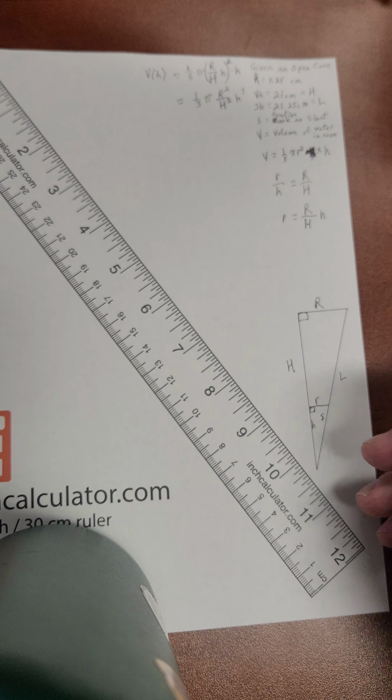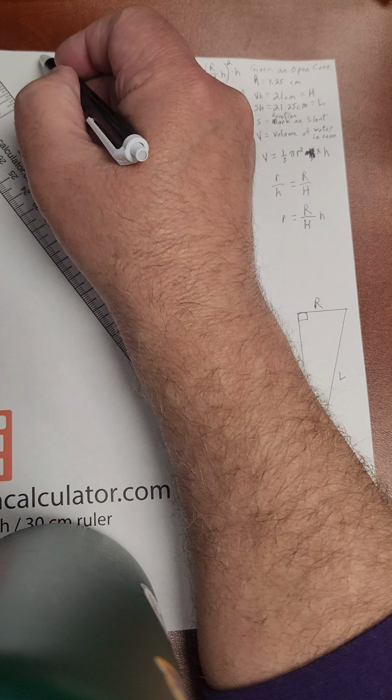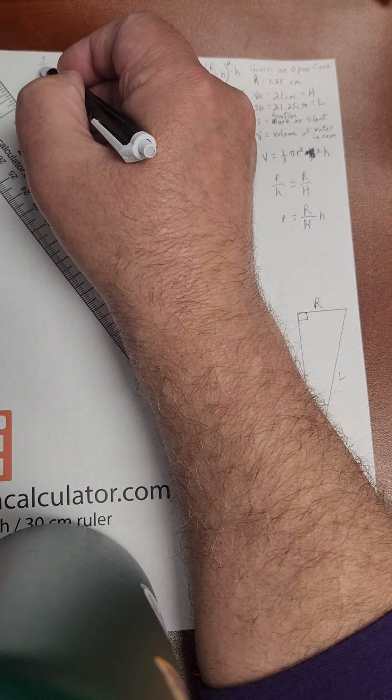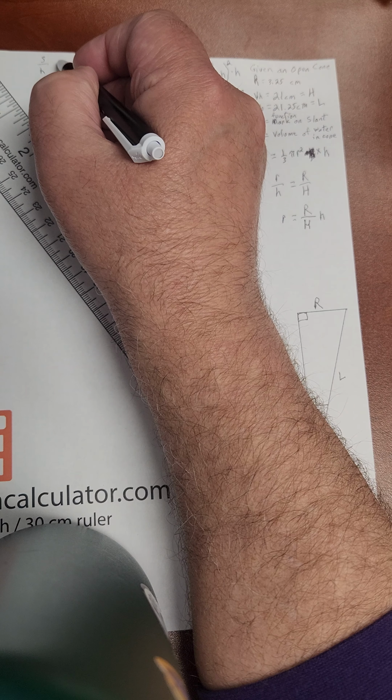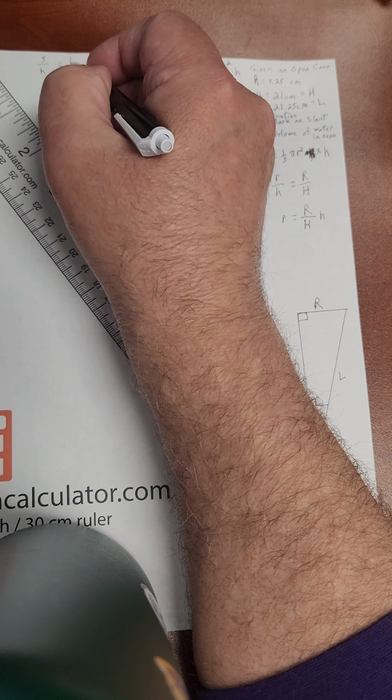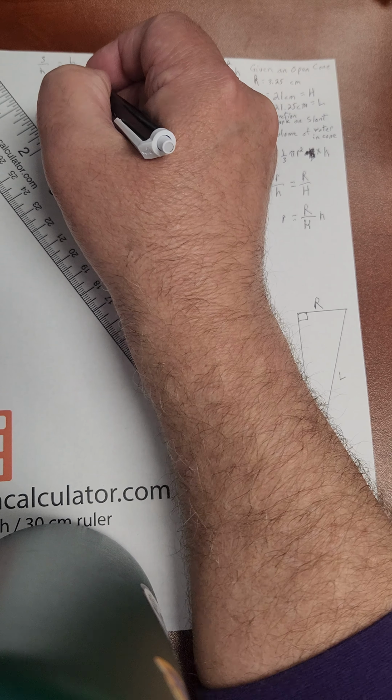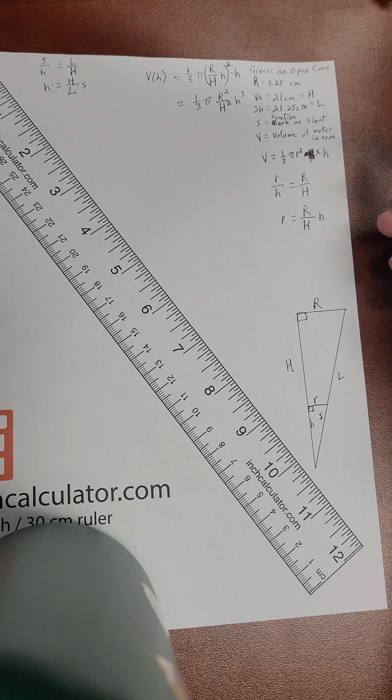I'll solve it here for h, up here maybe. S over h is equal to L over H, so h is going to equal H over L times S. Okay, so that's what that equals.